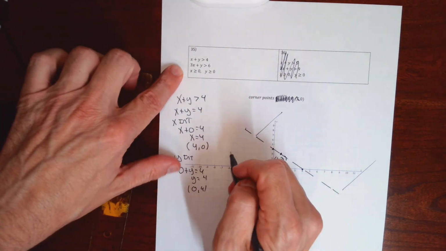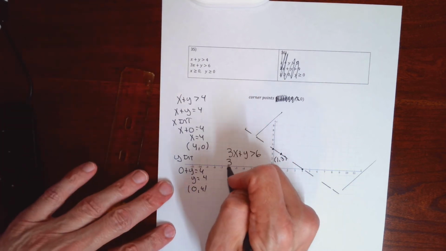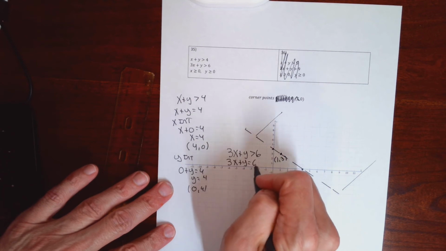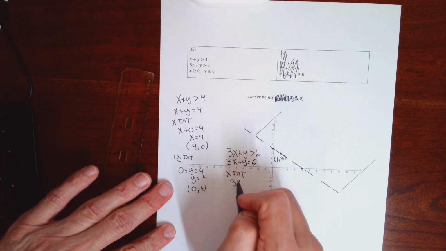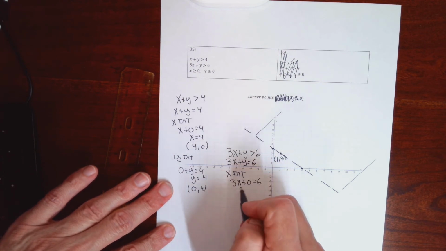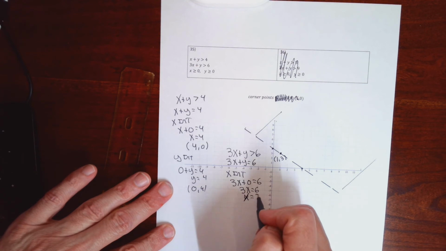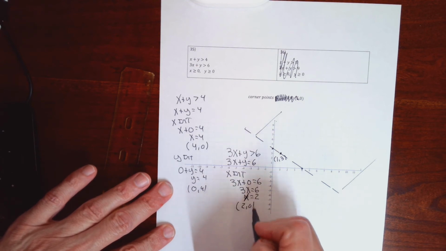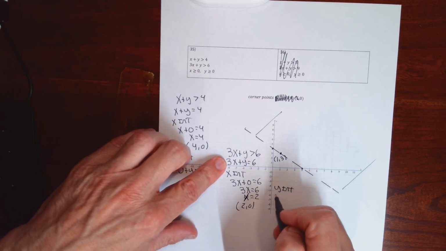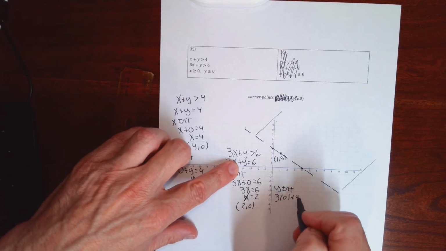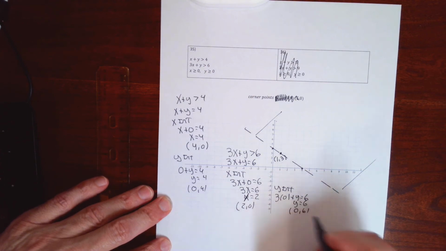Move on to 3x plus y is greater than 6. Change it temporarily to 3x plus y equal to 6. Do the x-intercept by going 3x plus 0 equals 6. That gives me 3x equal to 6. Divide by 3, and I get x equal to 2. That's going to give me (2, 0) for the x-intercept. For the y-intercept, I'm going to go 3 times 0 plus y equal to 6. That's going to give me y equal to 6. That's going to be the point (0, 6).